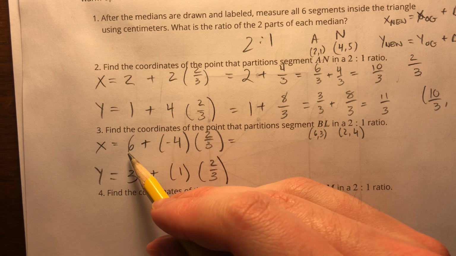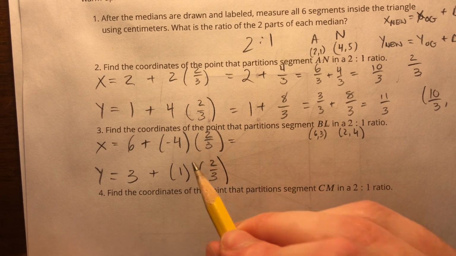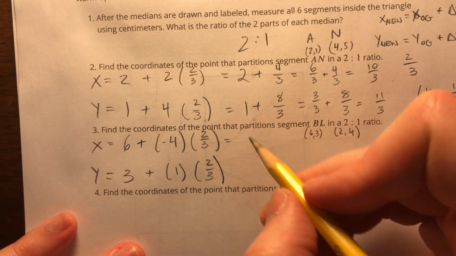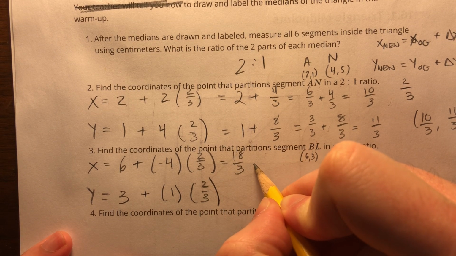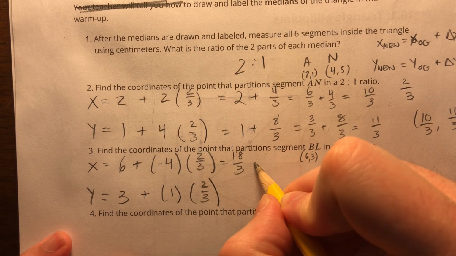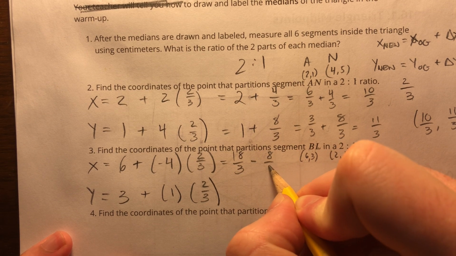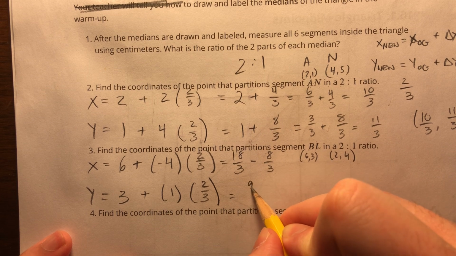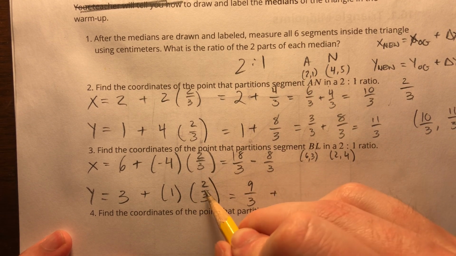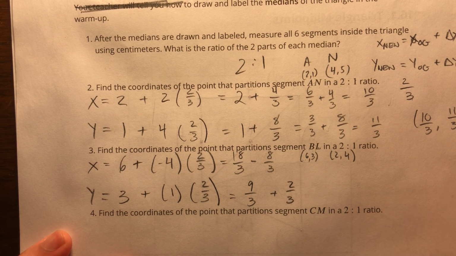I'm going to convert this to a fraction already because I can tell we're going to end up with fractions again. So 6 is really 18/3. And then -4 times 2/3 is -8/3. Going to convert this to a fraction as well. That'll be 9/3. 1 times 2/3 is just 2/3.